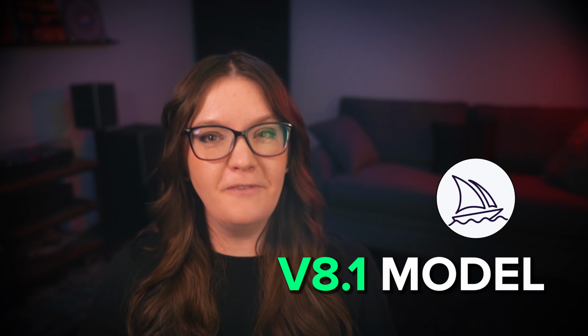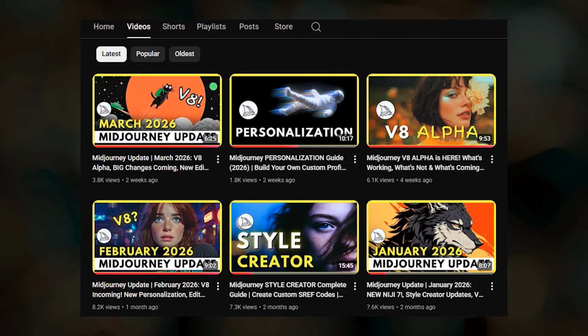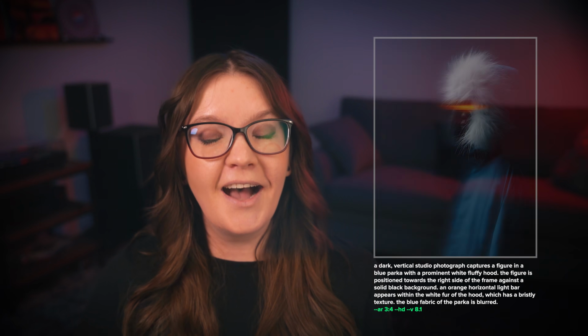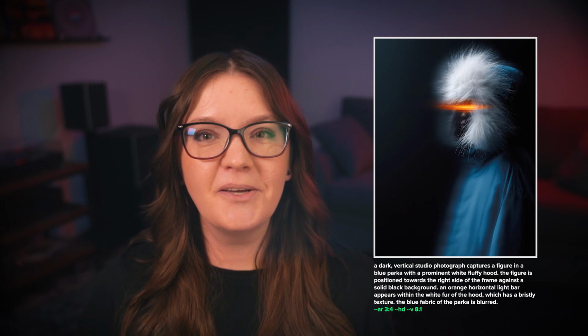Midjourney has released their V8.1 model. If you watched my video on the V8 Alpha model last month, you know that V8 had some impressive upgrades, but also some rough edges, especially with aesthetics. Midjourney took everyone's feedback, made some changes, and released 8.1. I'm really excited about this model, so let's talk through what's available, what's not, some tips, and what's coming soon.